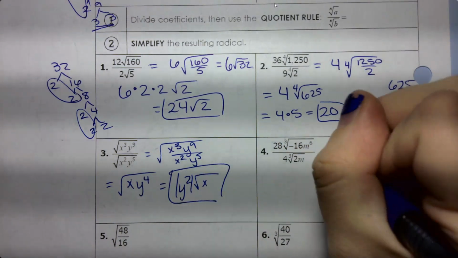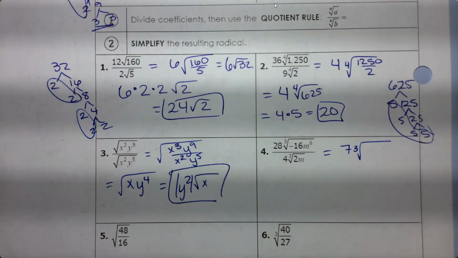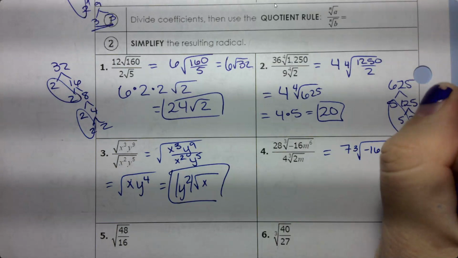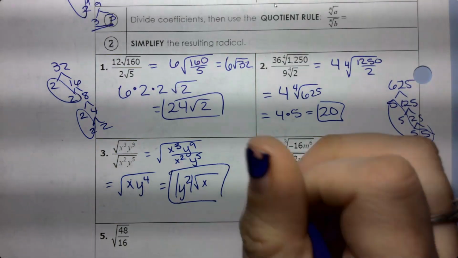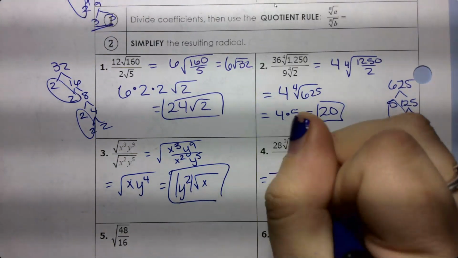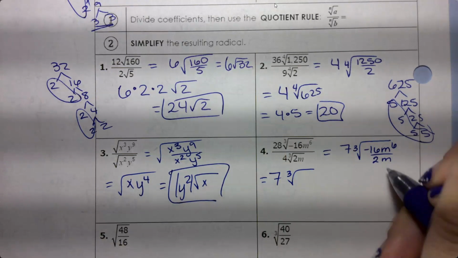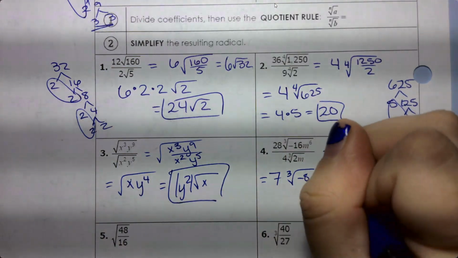Number 4, 28 divided by 4 is 7. Then I can make this one giant radical. So I have negative 16m to the 6 over 2m. I want to actually divide on the inside of that. So negative 16 divided by 2 is negative 8. M to the 6th divided by m is m to the 5th.